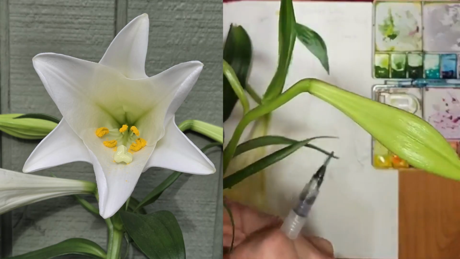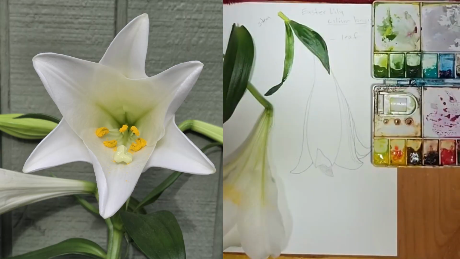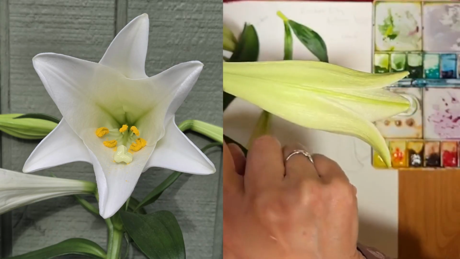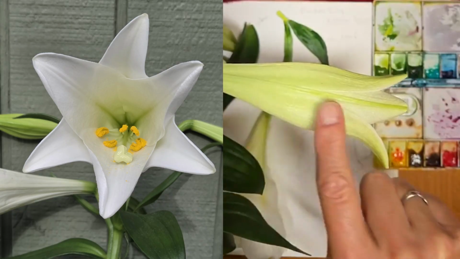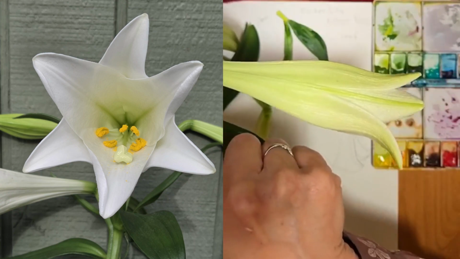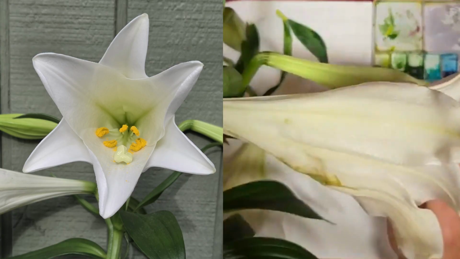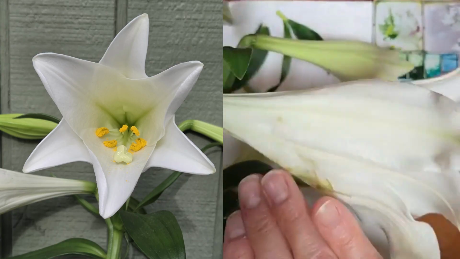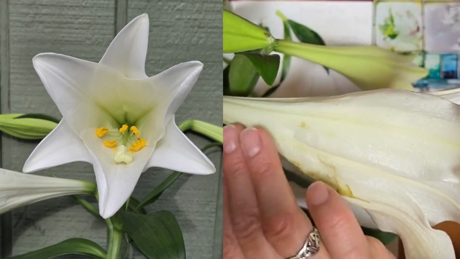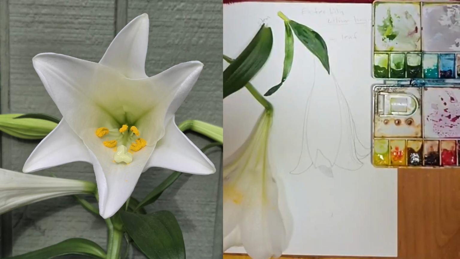Here's the whole plant again. So let me show you. Oh, this is funny. So these start out with a lot of chlorophyll in them and pretty green, especially the outer sepals. It's kind of a yellowish green, and then it fades out at the edge. And then as they get older, they lose that and they become a lot whiter, but they do start out a little bit more greenish.